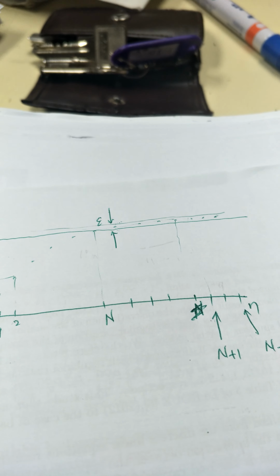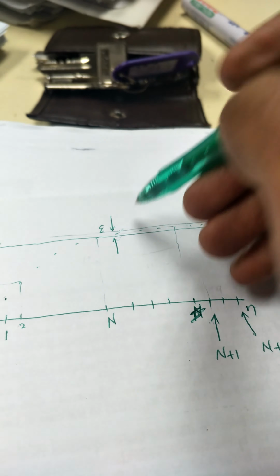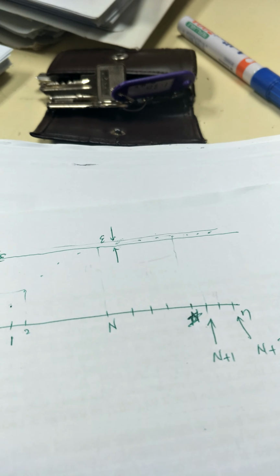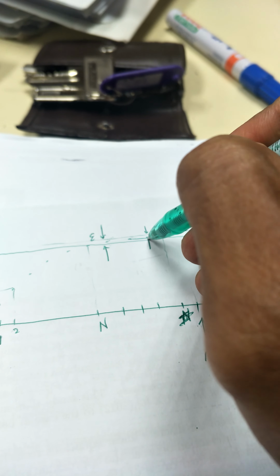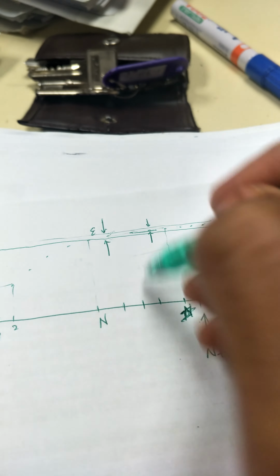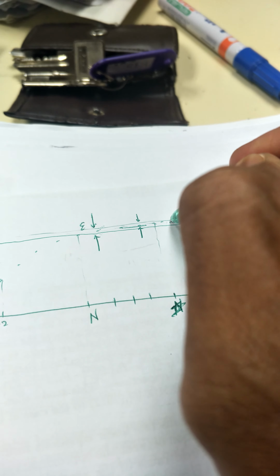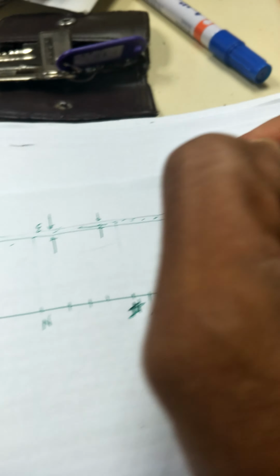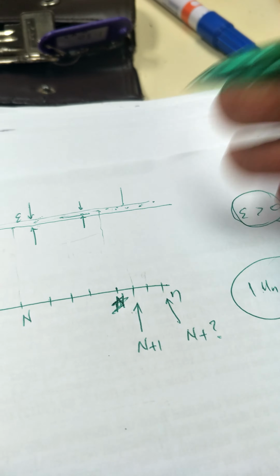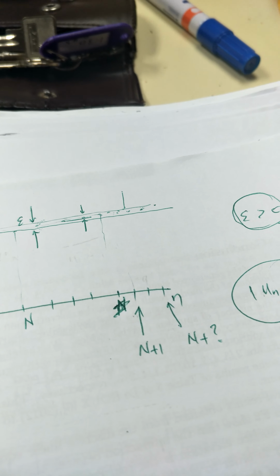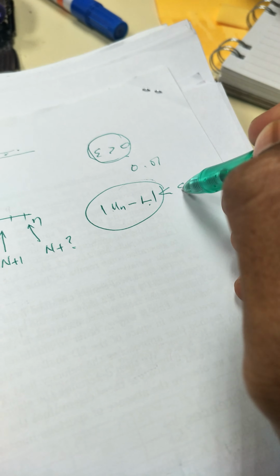epsilon, given. So if any point is inside there, the difference must be less than epsilon. As you keep increasing n, the un gets closer and closer to the limit, and the difference gets smaller and smaller, but not 0. That's why we say it's less than epsilon.